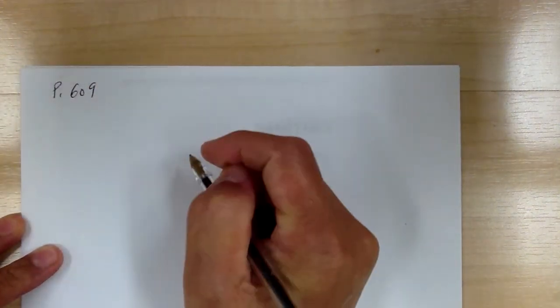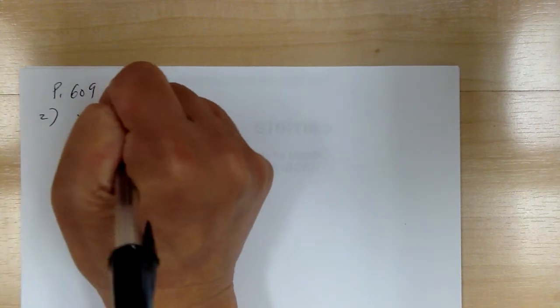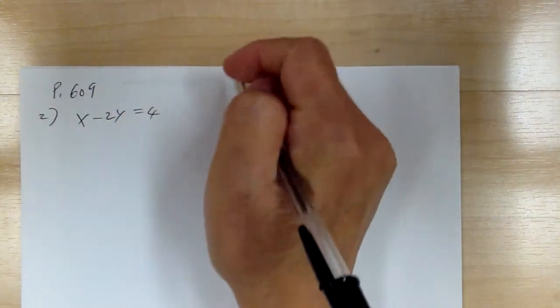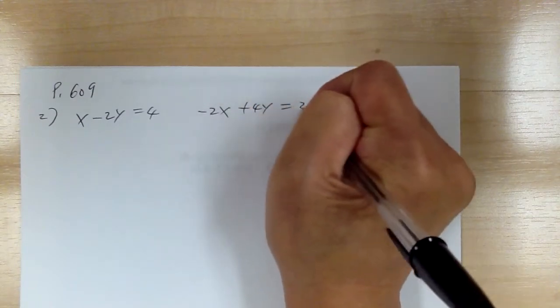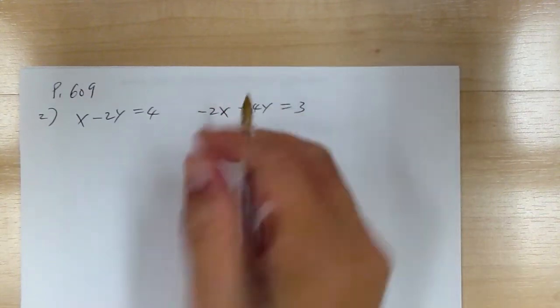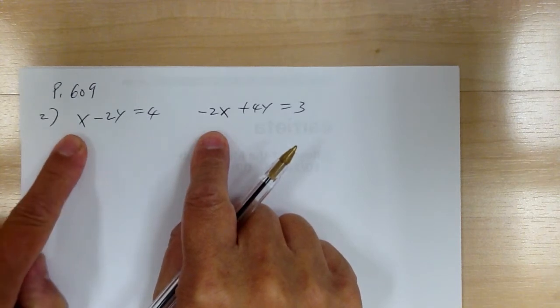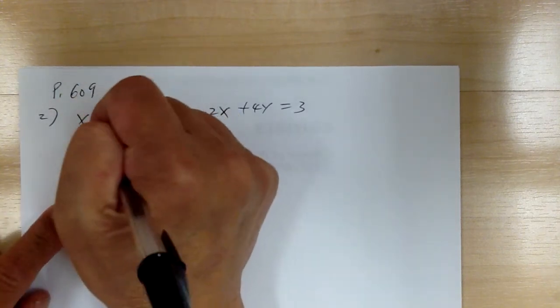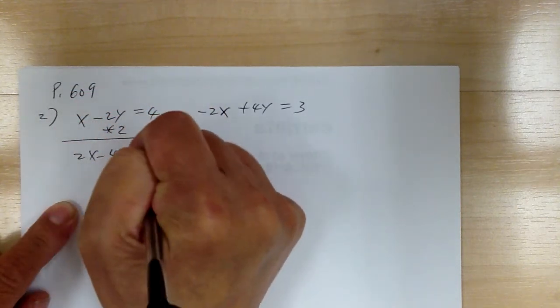Let's go to page 609 and let's do the evens. So number 2, you have x minus 2y equal to 4, and negative 2x plus 4y equal to 3. I'm going to eliminate the x, so I'm going to make them opposite, so I need to multiply this by 2. So I get 2x minus 4y equal to 8.